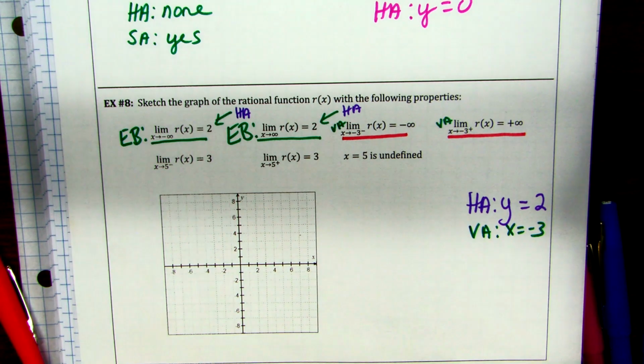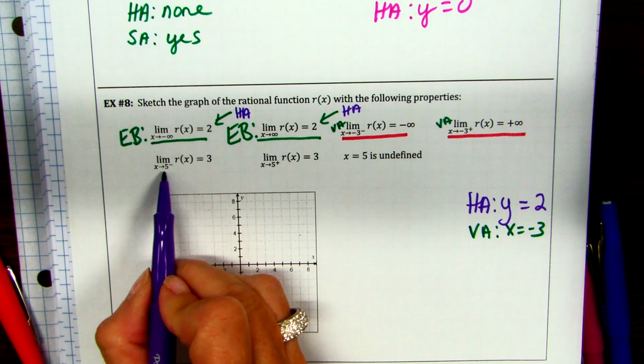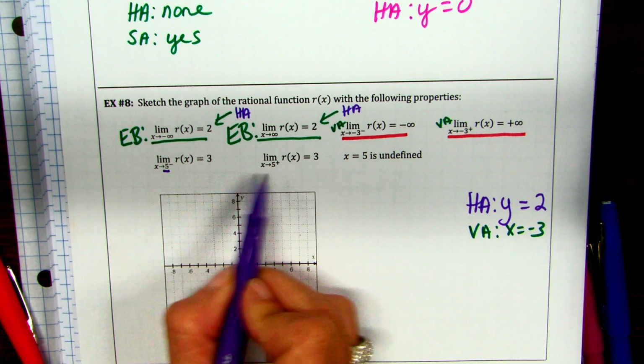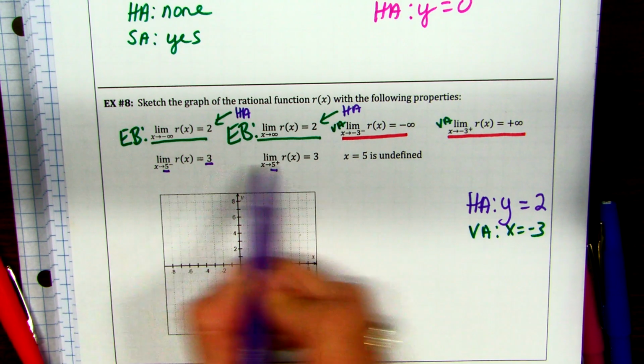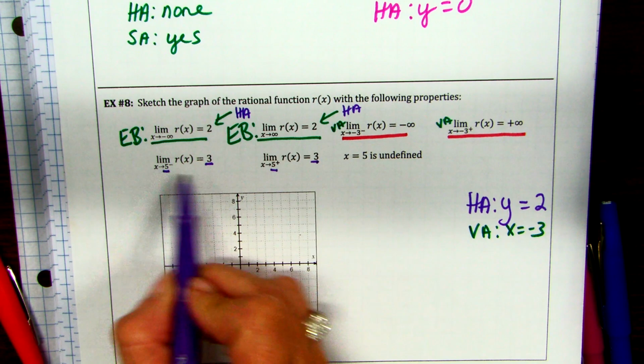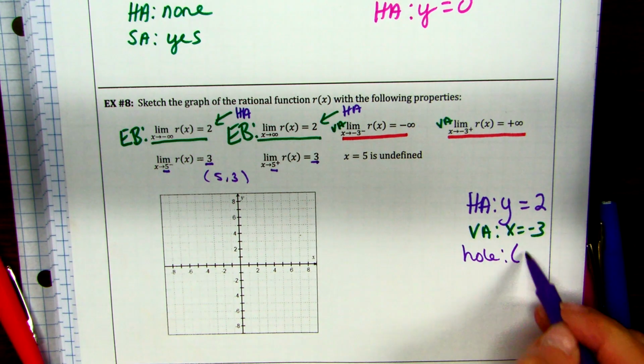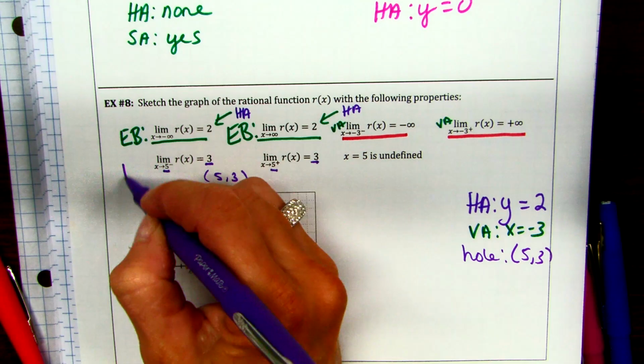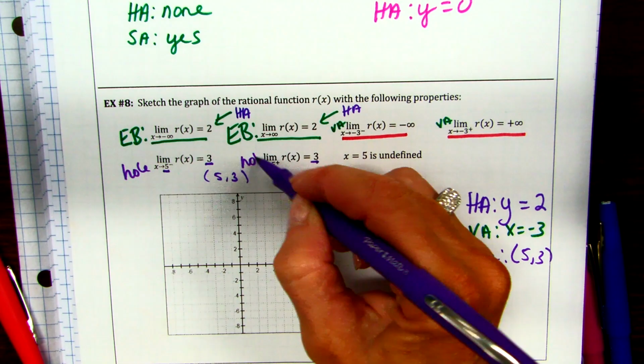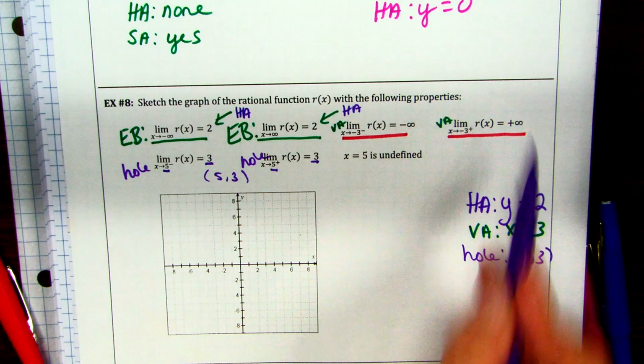And then lastly, these are where you see an ordered pair. As we approach 5 from the left and right, the y values are getting close to 3. You can see it, it's like 5, 3. That is a hole. So this is your hole. Being able to tell the difference.